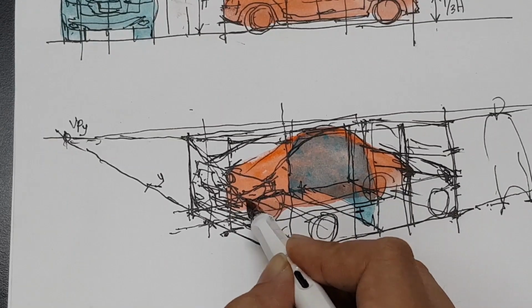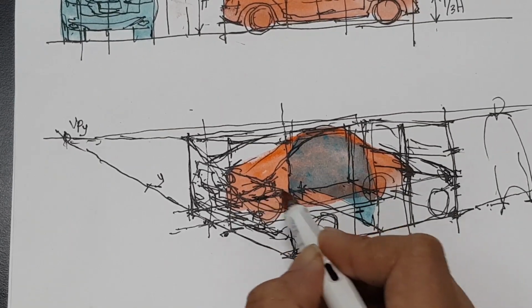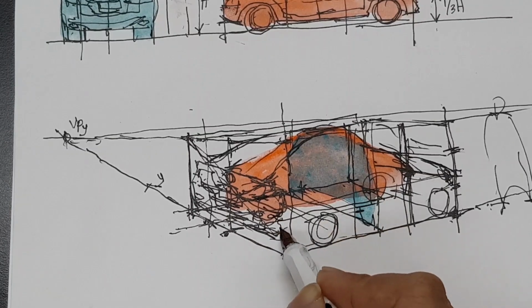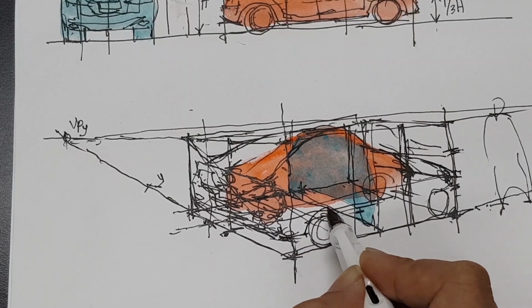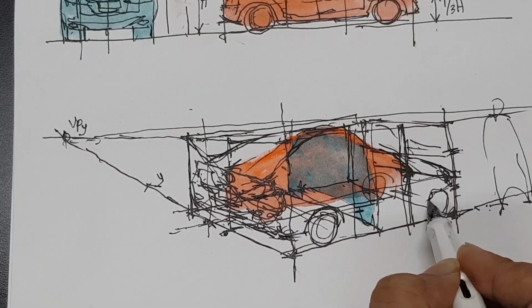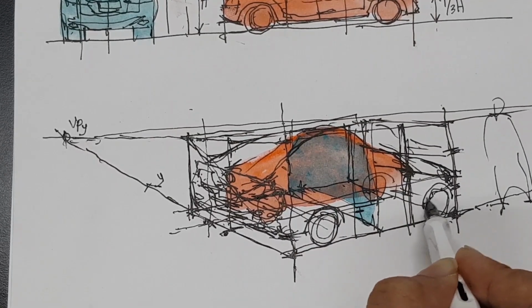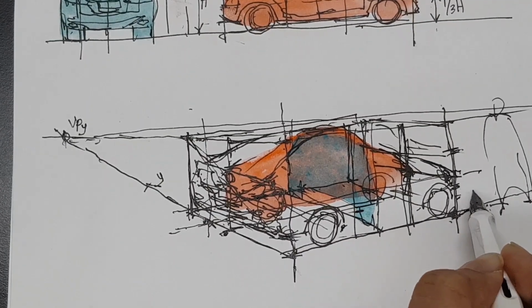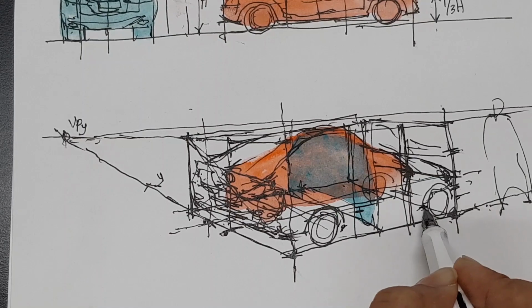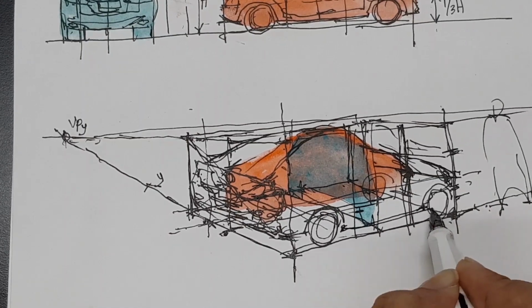Okay, so the tail light is all the way here actually, and then I go here underneath. It goes underneath, and then it has this space between the wheel and the body of the car. And okay, so this is 1/3. Halfway of that 1/3 is where the bottom part of the car is.